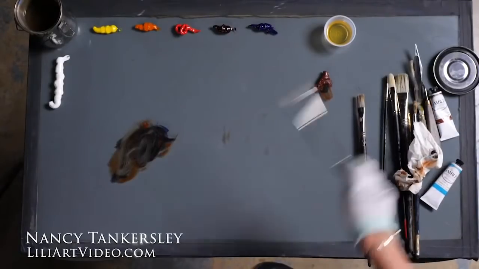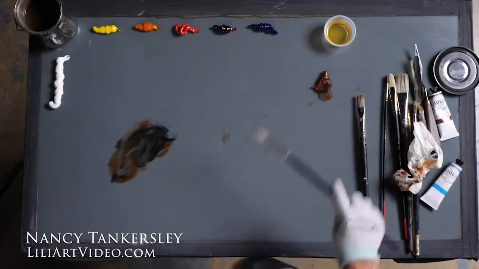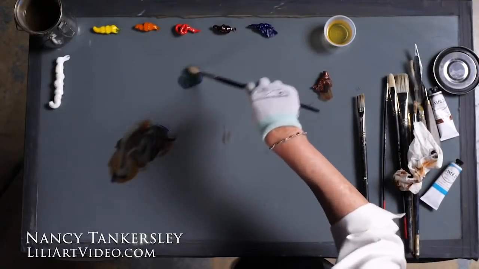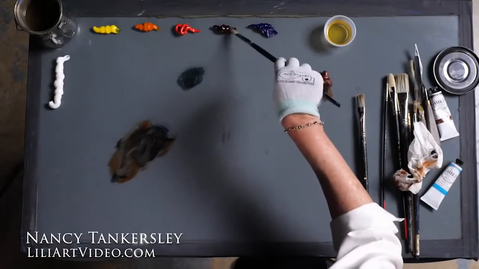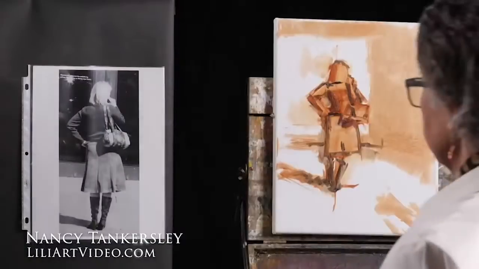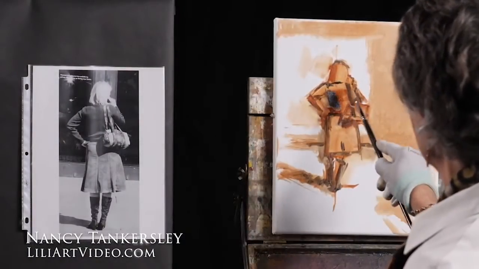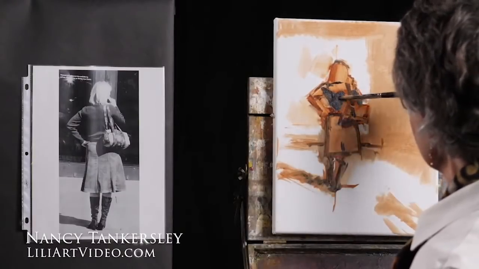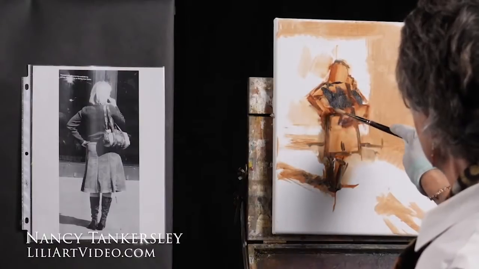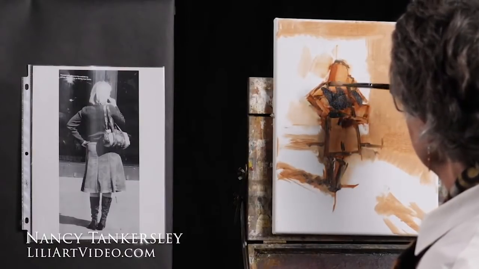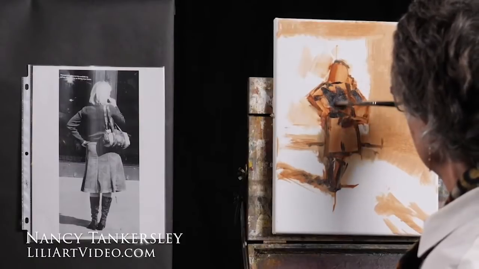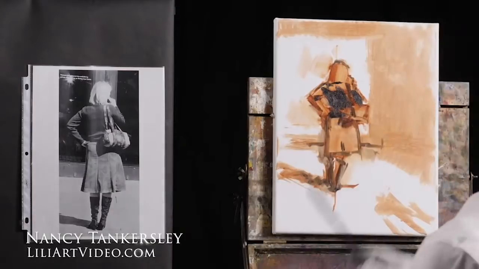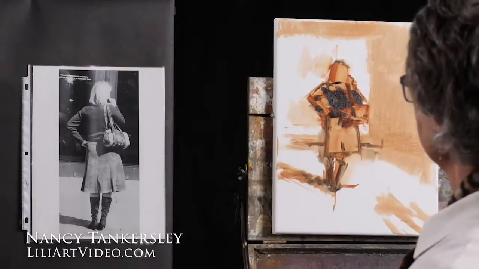I think I'm going to put her in a green shirt. So the first thing I'm going to do is mix up a dark green and paint in the shadows. Not going for a lot of subtlety right now. I'm just trying to get that big overall shadow pattern that I see in her sweater. A little bit of shadow there.